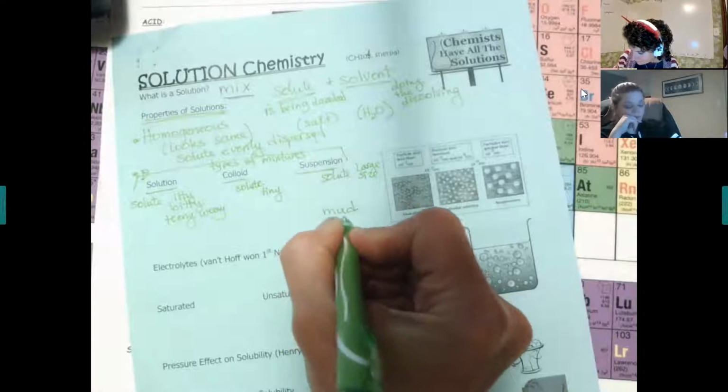An example of a suspension would be mud. If you look at mud, which we have a lot of right now, you can see the particles of dirt with your own eyes. Paint is another example. Something a suspension does that the other ones don't is it settles over time.